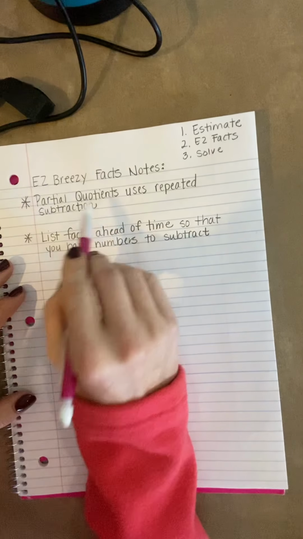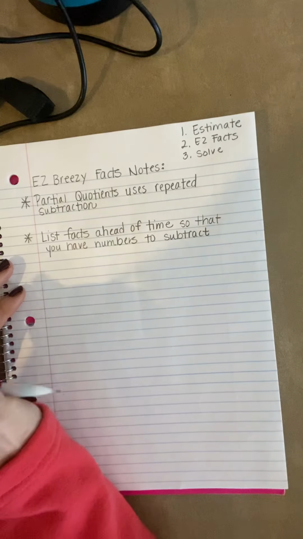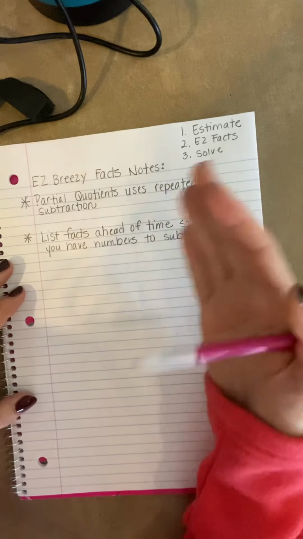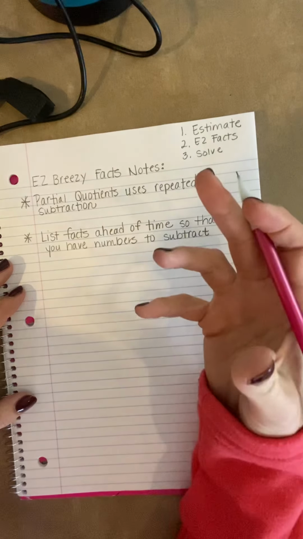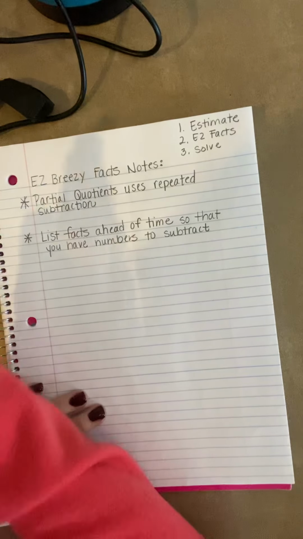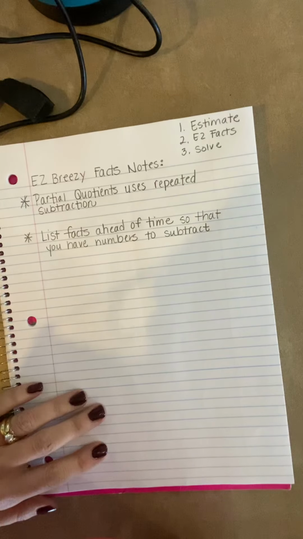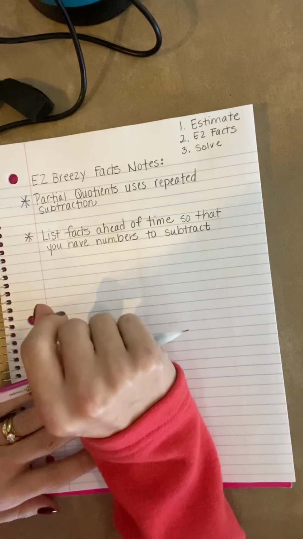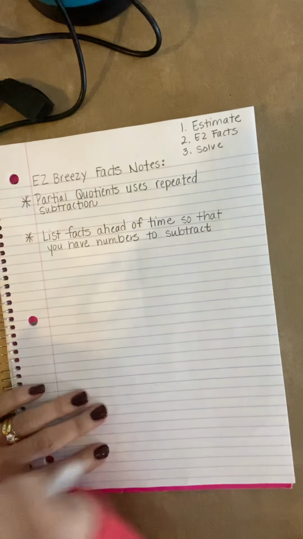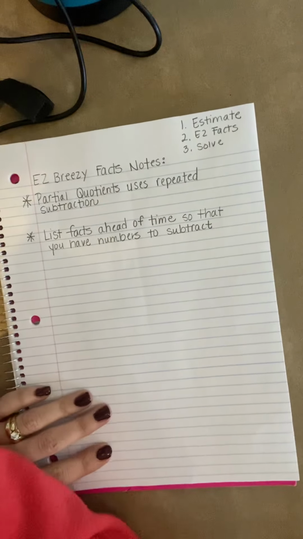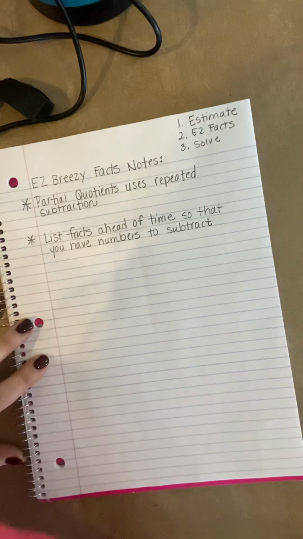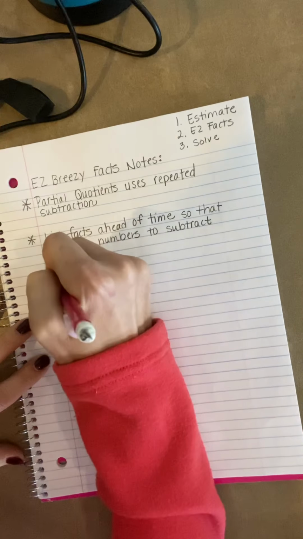Partial quotients is a strategy that you were taught in 4th grade, but it's really a strategy that uses repeated subtraction. So I'm always going to refer to cookies and putting cookies into groups because it's my favorite, so why not? So we're going to repeatedly try to subtract out groups of cookies when we do this problem. What we have done in 5th grade is that we have listed a bunch of facts ahead of time so that we have numbers to subtract. We found that kids, when we tell them just to do partial quotients, sometimes can't figure out what to subtract. So let's do a simple problem and then you'll at least have an idea of what to do.